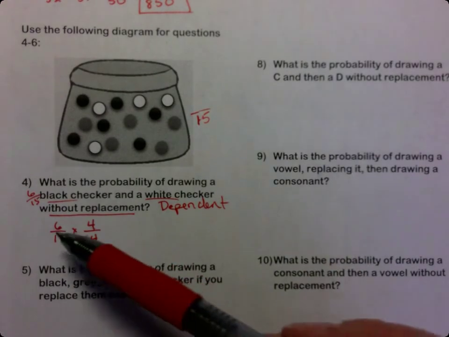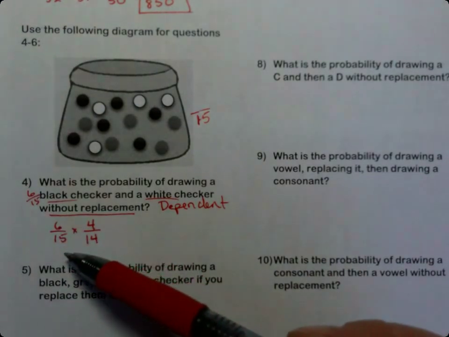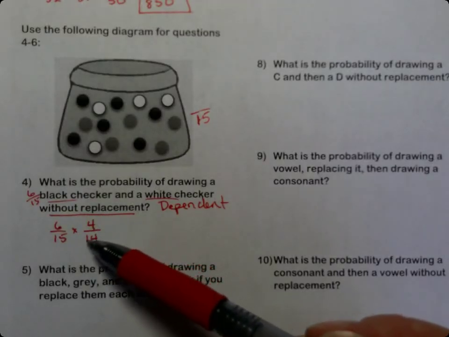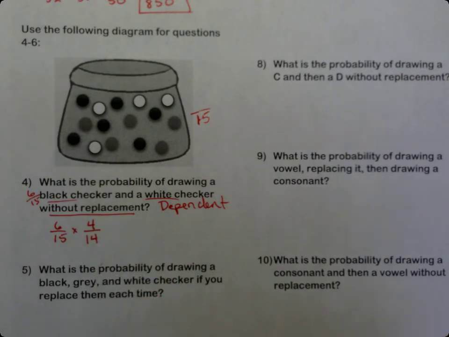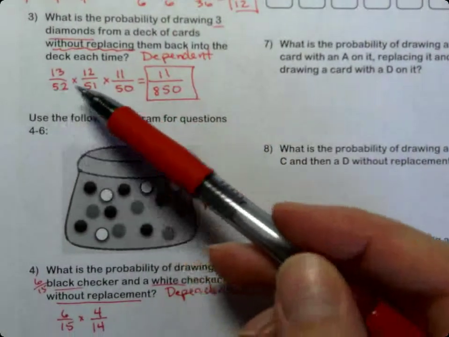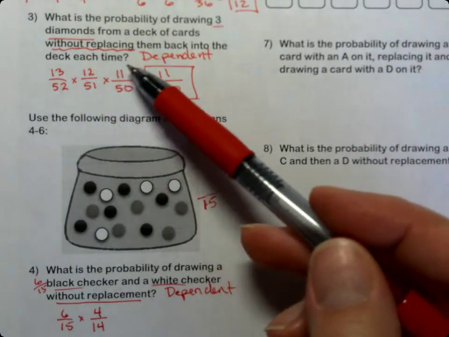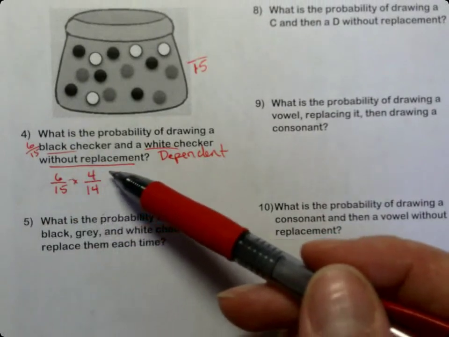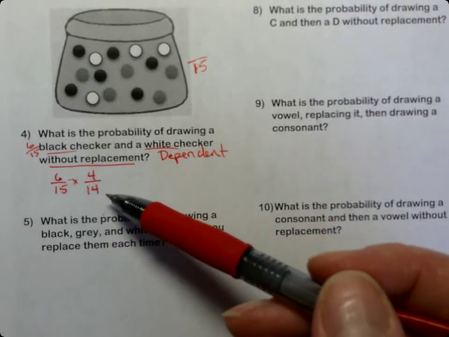Okay, so when you say you're taking one out, it's still 14. So you assume there are 6 chances out of 15 to get a black checker. You assume you got one black checker. That doesn't affect the white checkers, but you do have only 14. Do you see what you did there? So if you're getting the same card, then you lose a diamond and an overall card. Here, we took out a black checker, so we still had 4 white checkers, but we only had 14.